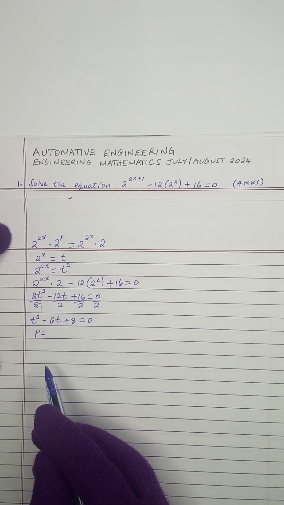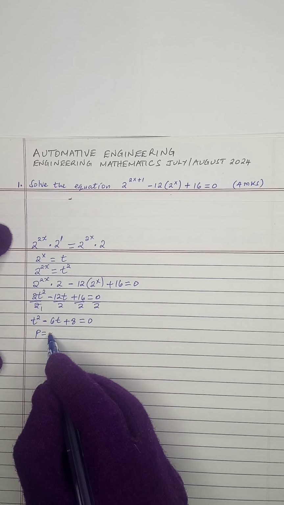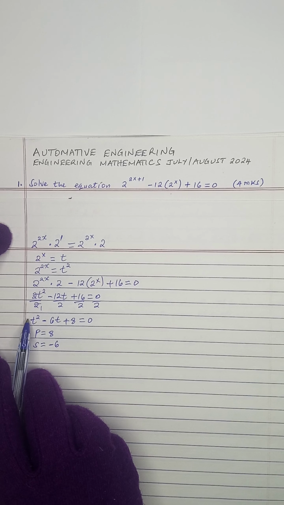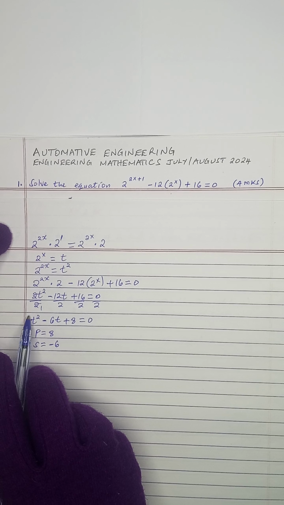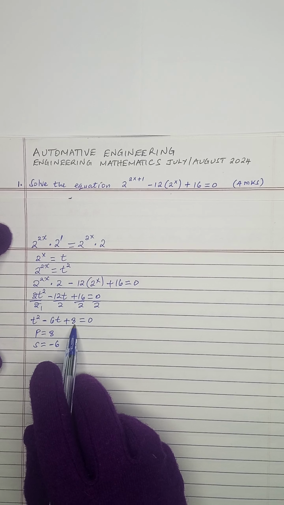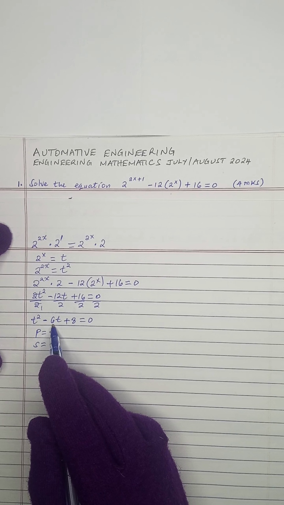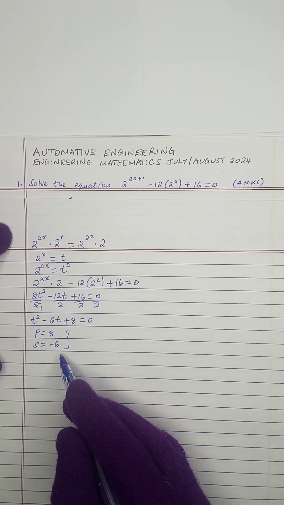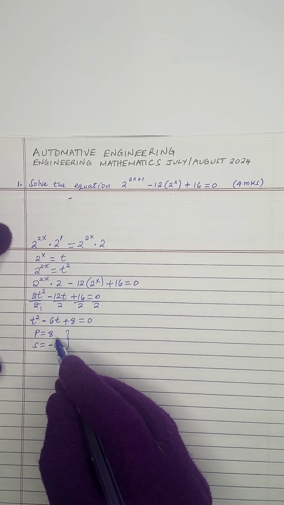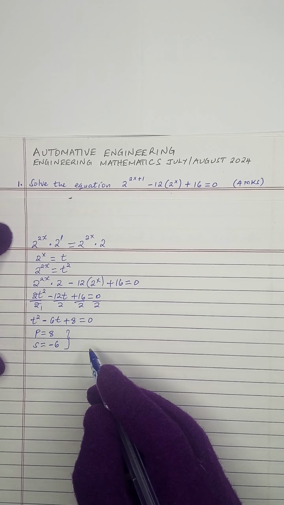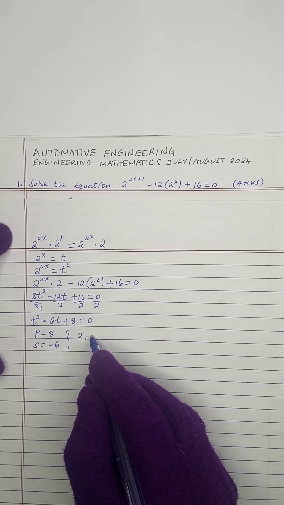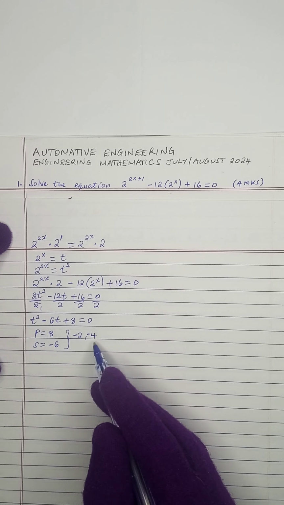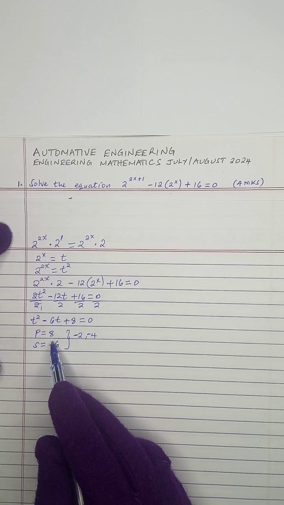Then we want to use the factor method. The product is 1 times 8, which is 8. Then the sum is negative 6. The product is always the multiplication of the coefficient of t squared and that of the constant. The sum is the middle term. So we need two numbers that when you multiply, you get 8, and when you add, you get negative 6. We'll use the product to find that. So 2 and 4, if both are negative, that's negative 2 and negative 4. When you add, you get negative 6, and when you multiply, you get 8.